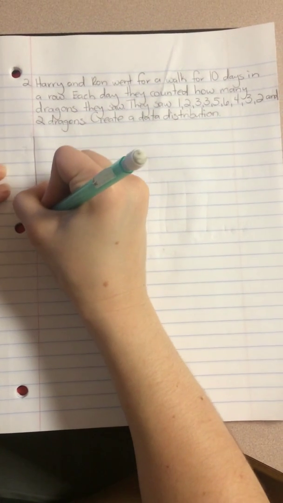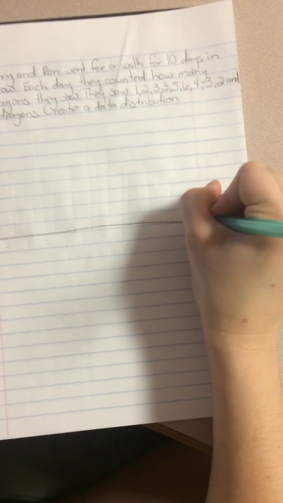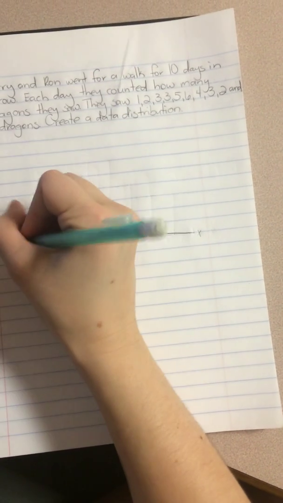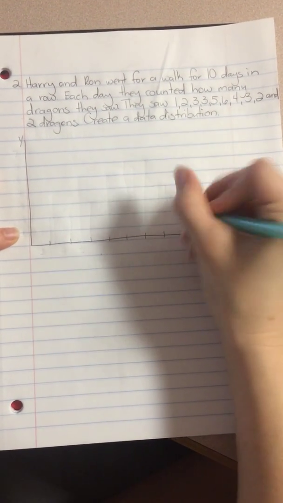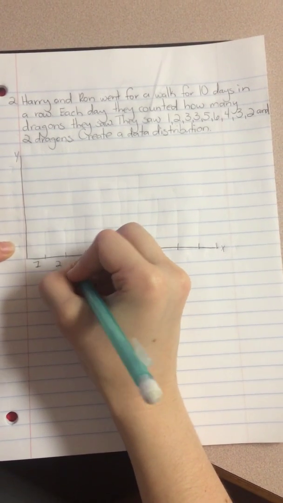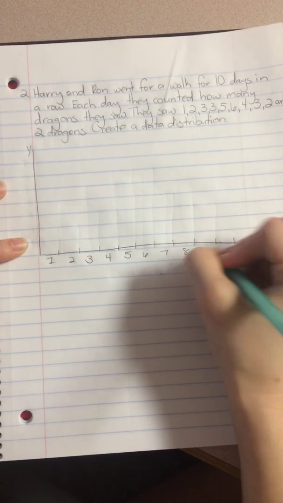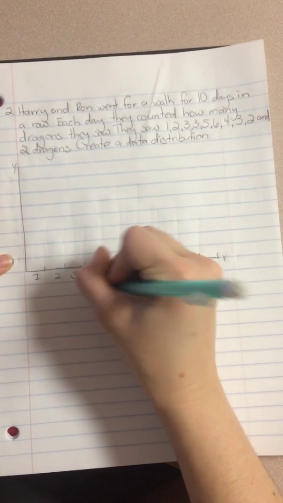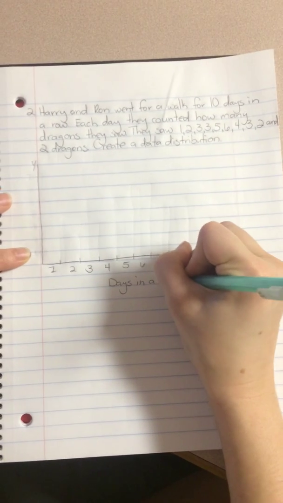So how we'll start off is by creating a bar graph with our x and y axes. We have x and y, and then we'll put in our points or our sections to represent all of the days. So we have 1, 2, 3, 4, 5, 6, 7, 8, 9, 10, and this represents the days in a row that they went on their walks.